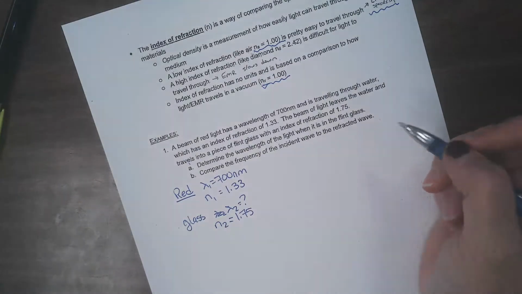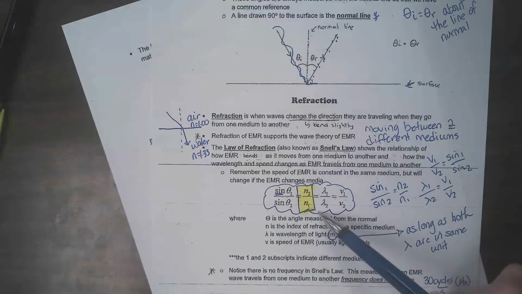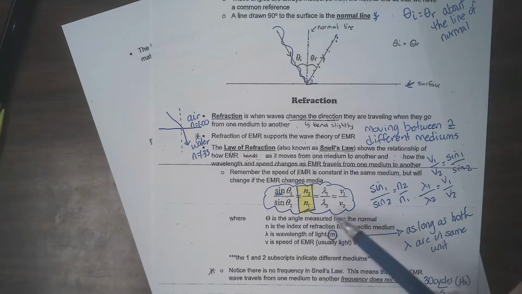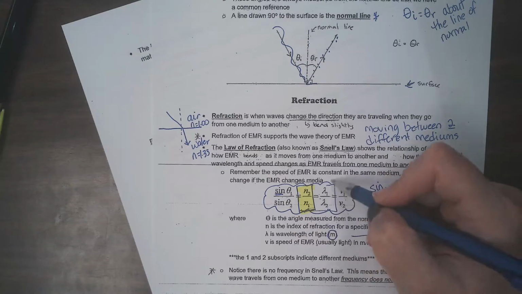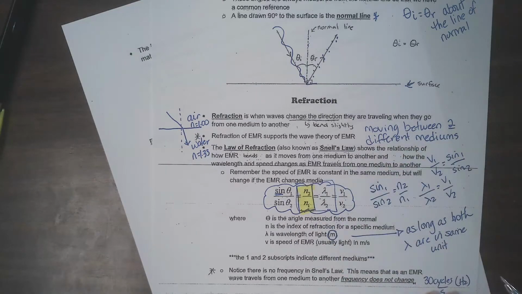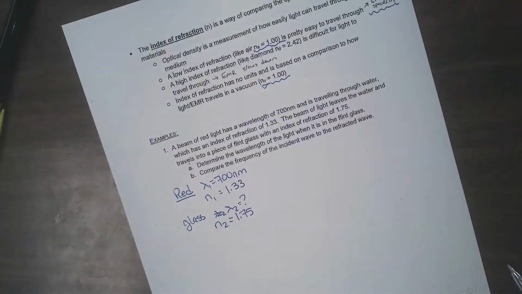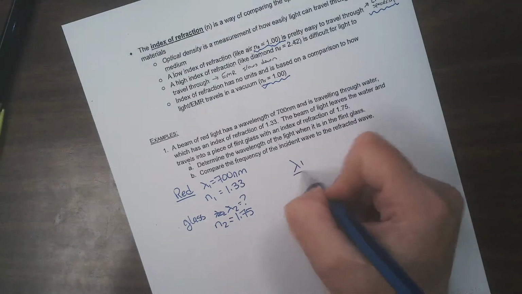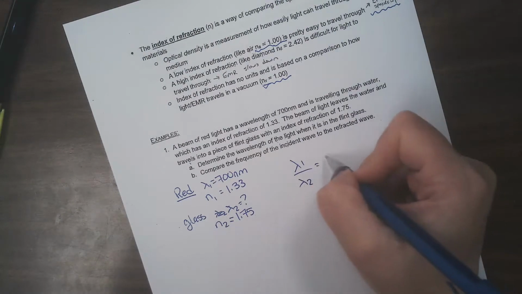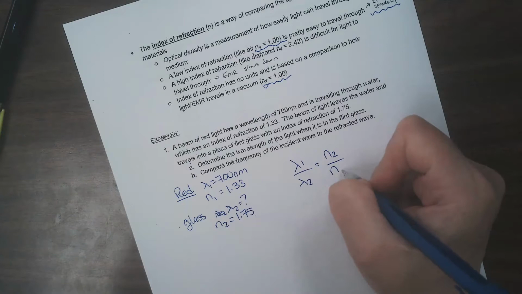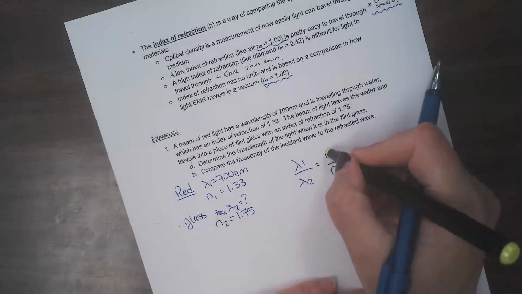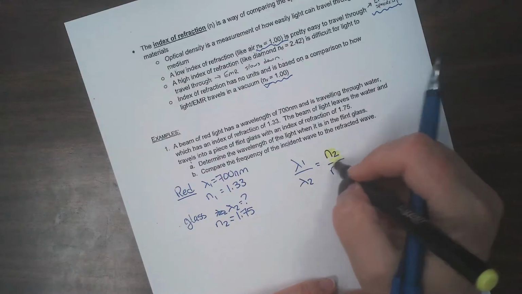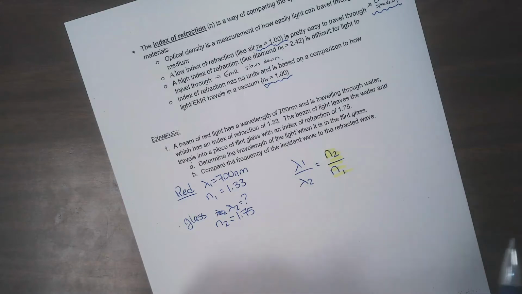So when we go back to Snell's law, to this relationship here, and we're looking at wavelength and index of refraction, we can compare those because that's two variables. So it's wavelength 1 over wavelength 2 is equal to n2 over n1, remembering that this n relationship is reverse to everything else.